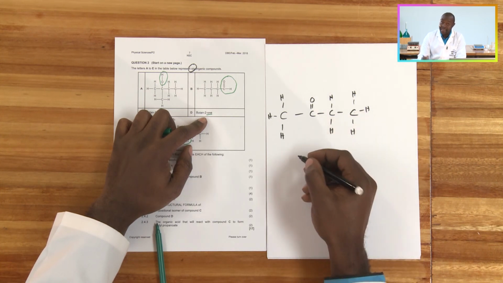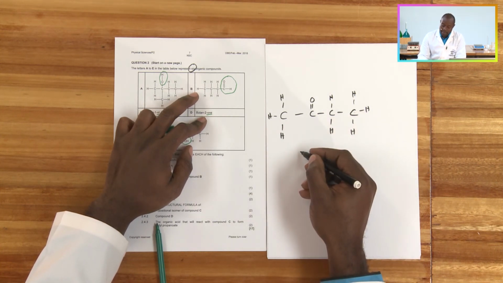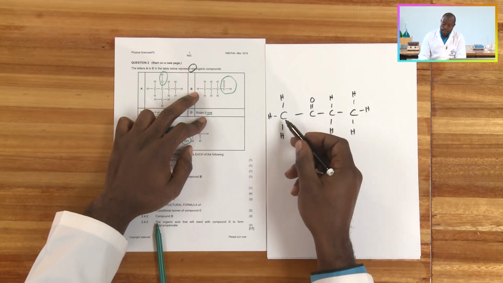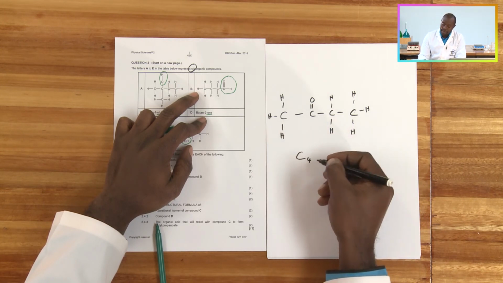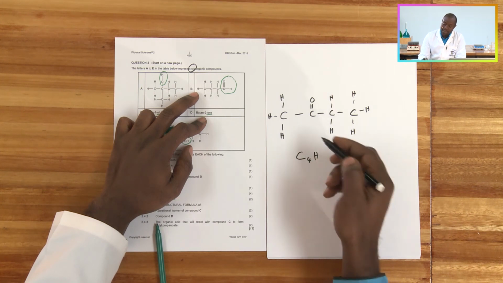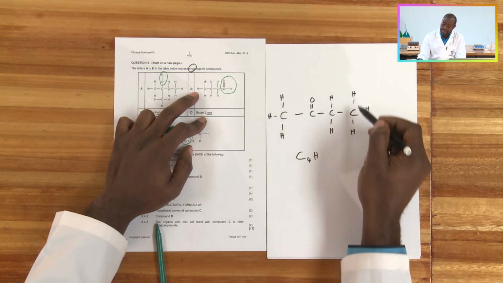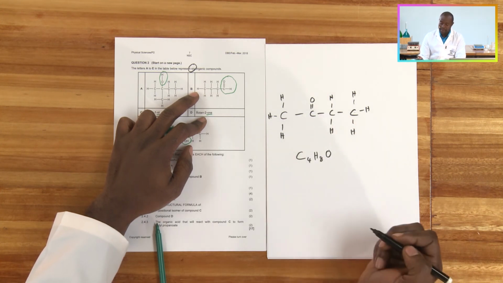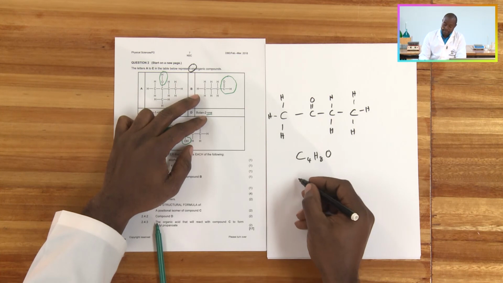We're going to come up with the chemical formula. So carbons, how many carbons do we have? 1, 2, 3, 4. 4 carbons. How many hydrogens do we have? 1, 2, 3, 4, 5, 6, 7, 8. 8 hydrogens. And oxygens, just 1 oxygen. Then we count this one.